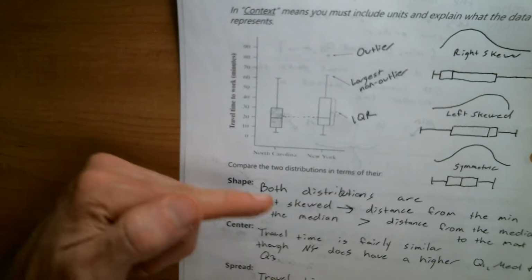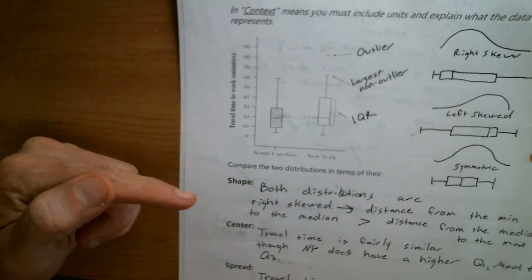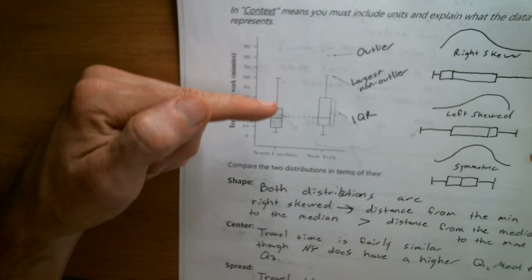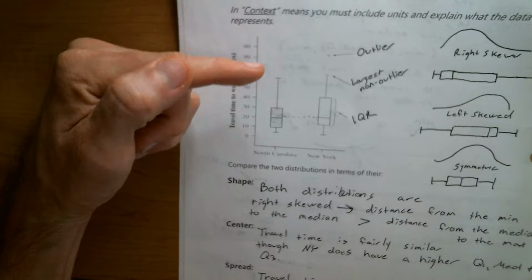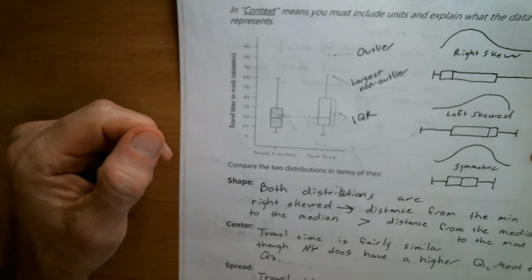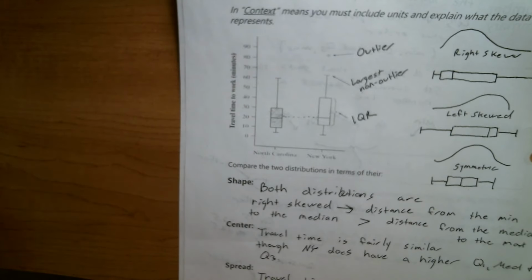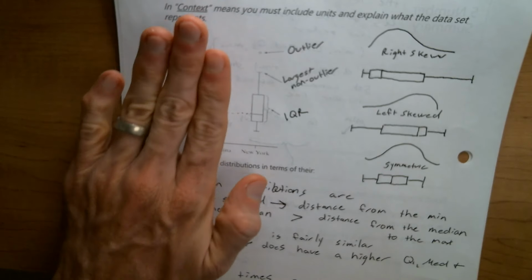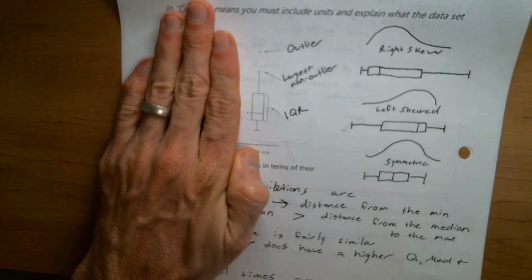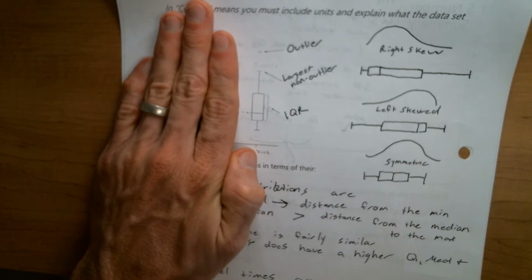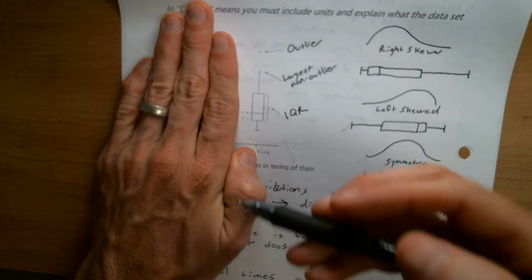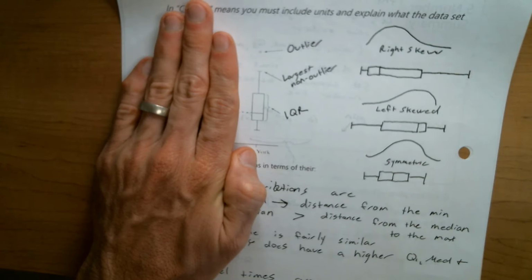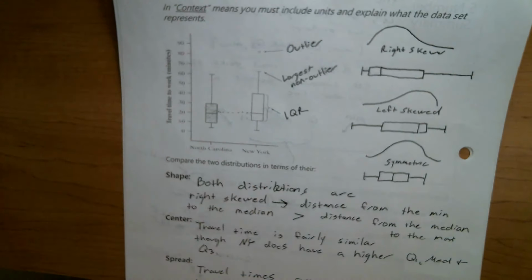So all the things that we're supposed to talk about regarding distributions, we can gather and read from one of these charts as long as you know how to interpret them. And that's one thing that you're going to need to be able to do: interpret these graphs. If I were to just give you one of these graphs, you should be able to tell me about the shape, the center, the spread, outliers, and so on. But you have to know how to interpret one of these graphs and everything that it shows.